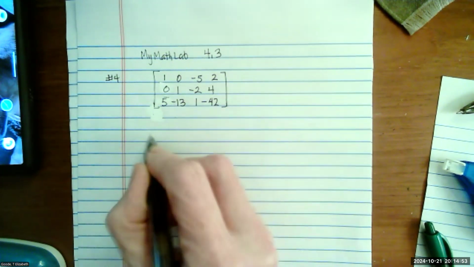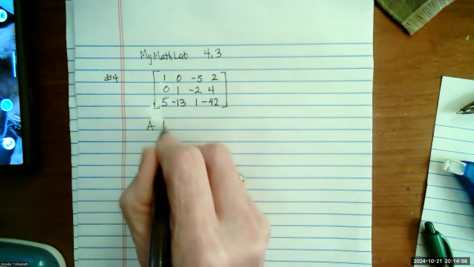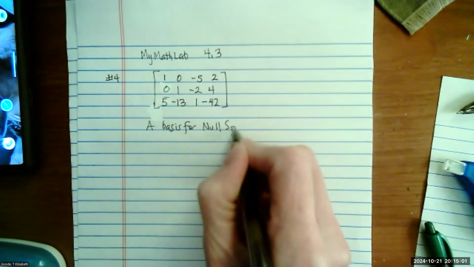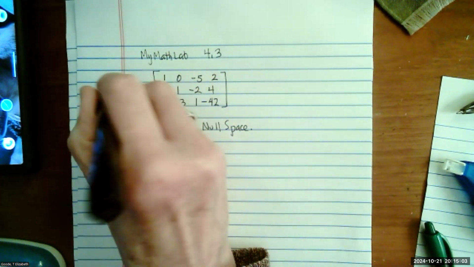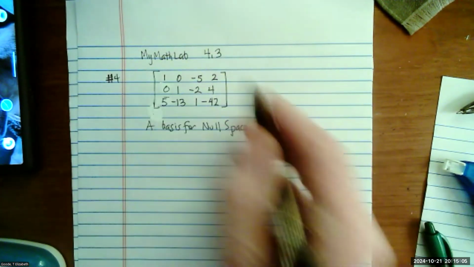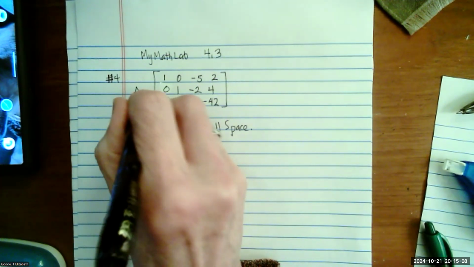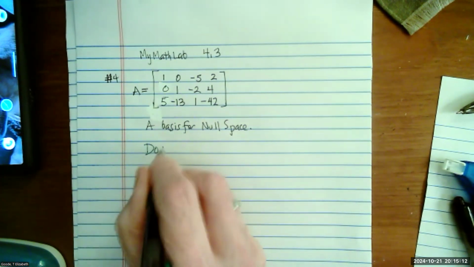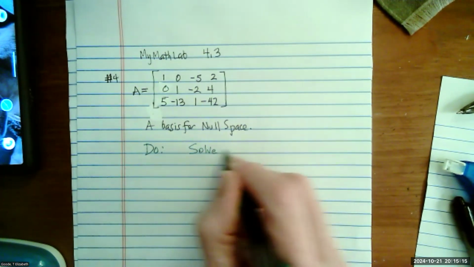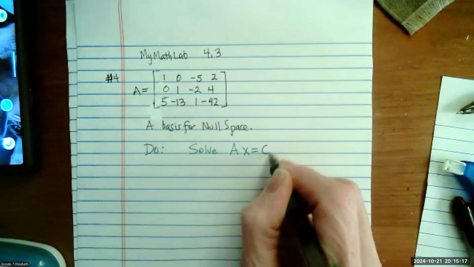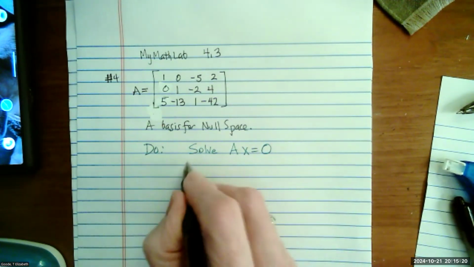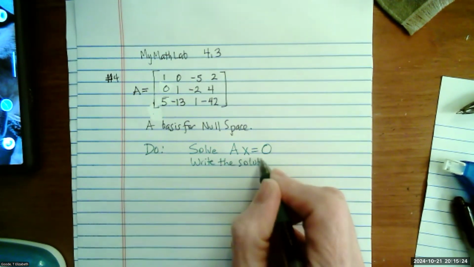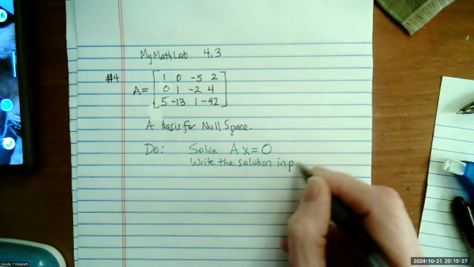So we want to find a basis for the null space. Let's review what we need to do. If this is A, what we want to do is solve AX equals 0, and then write the solution in parametric vector form.